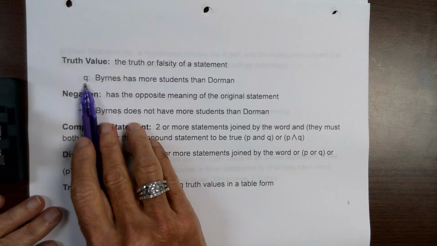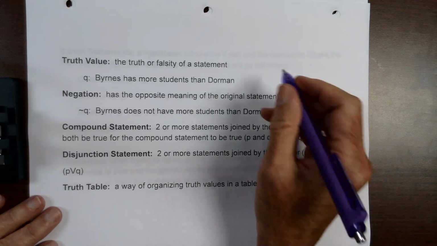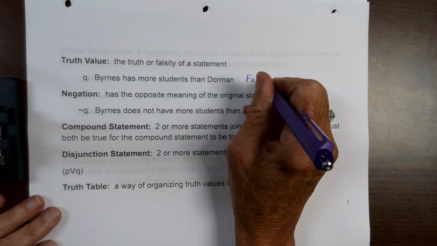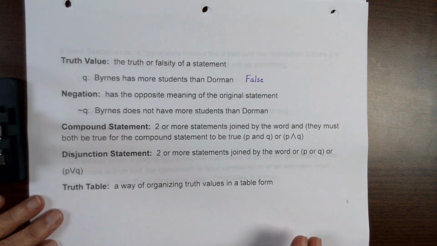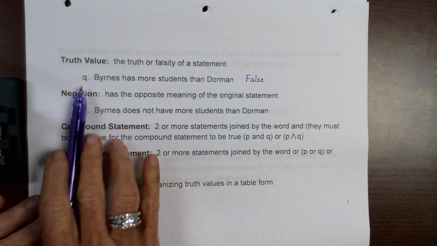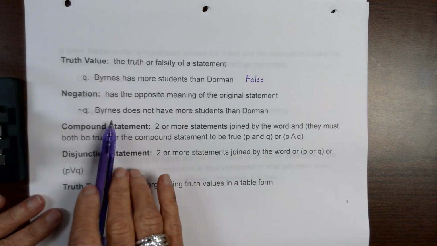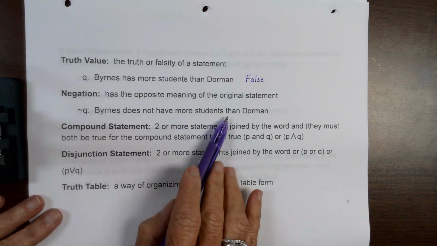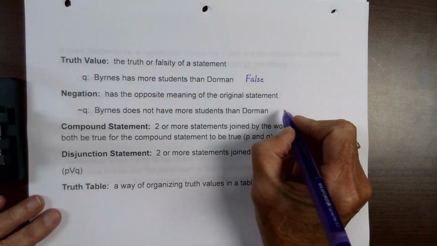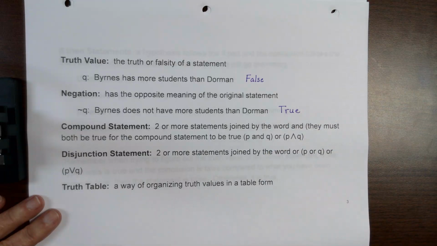So statement Q, Burns has more students than Dorman. That is a false statement. It's still a statement, but the truth value of it is false. Negation has the opposite meaning of the original statement. So if I said the negation of Q, there's a twiddle and then Q. Burns does not have more students than Dorman, so I put the word not in there. It's also changed the truth value of it to true.